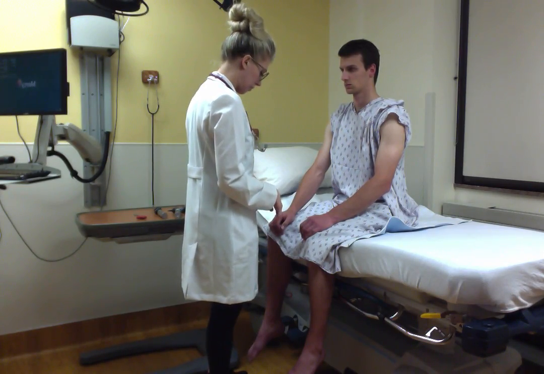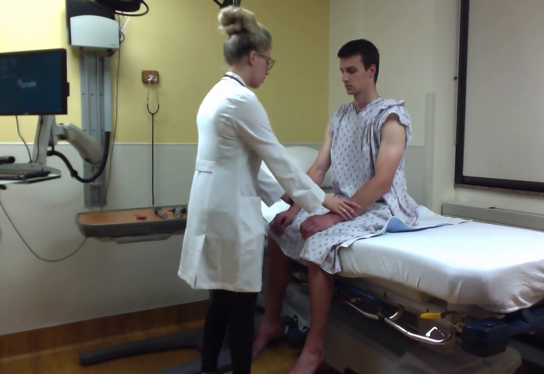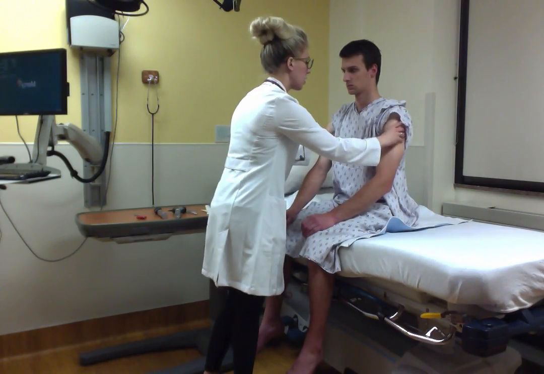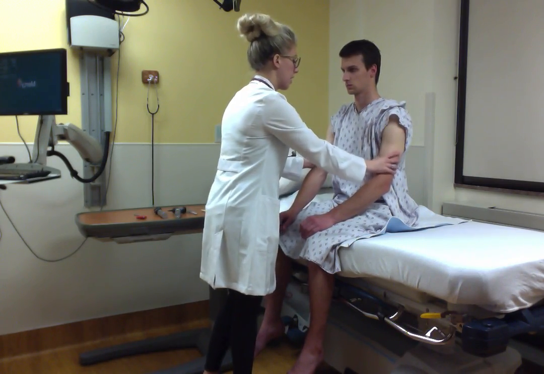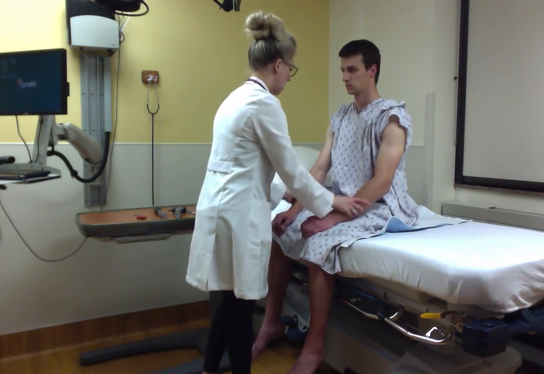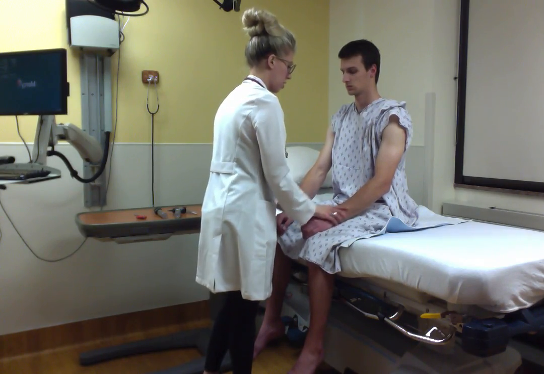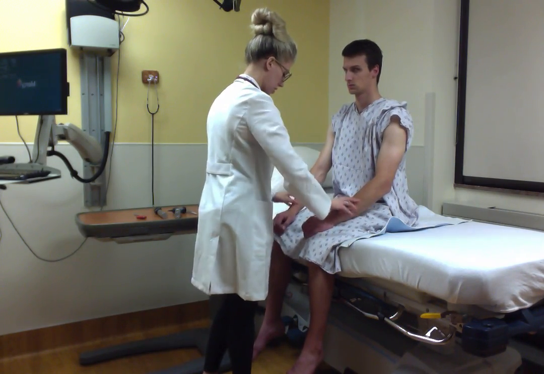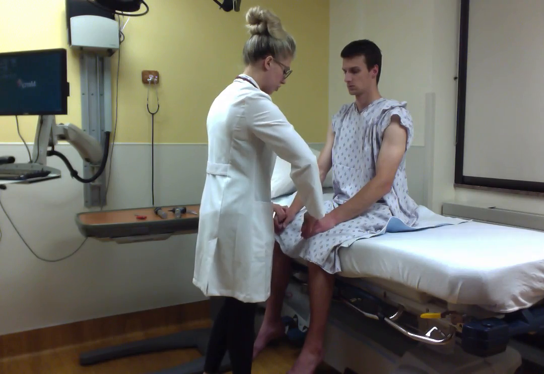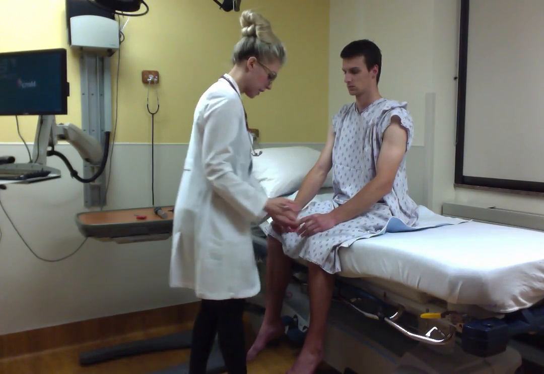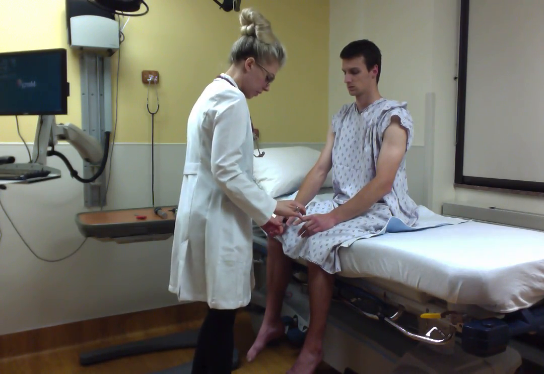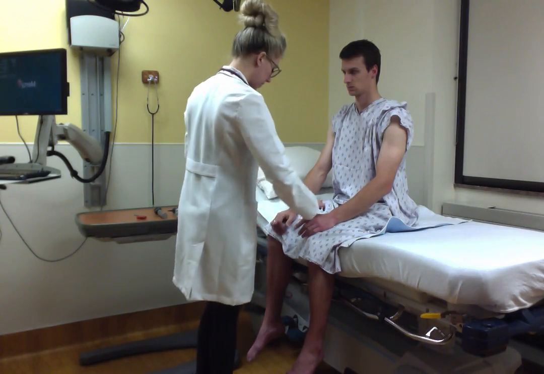They're pink and they appear to be dry, so I'm going to palpate. Noting the muscular tone and any sensitivity or tenderness. It's nice and dry and warm. Check the cap refill. Good. Less than 3.